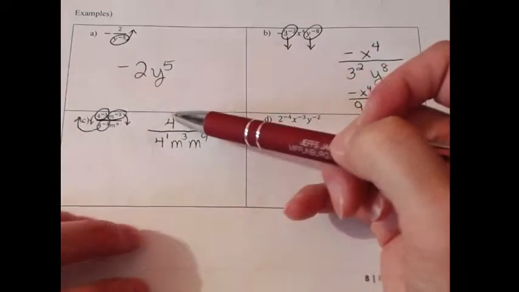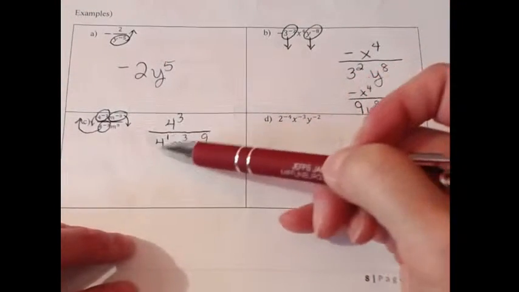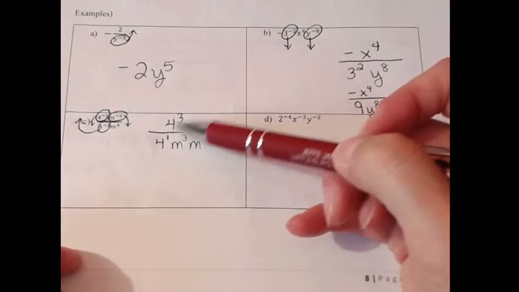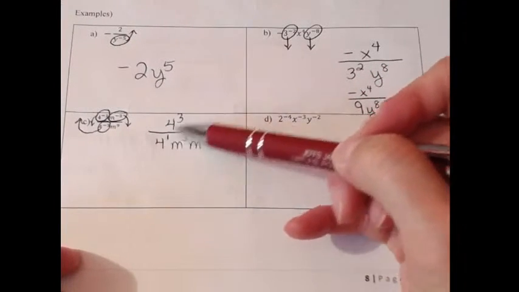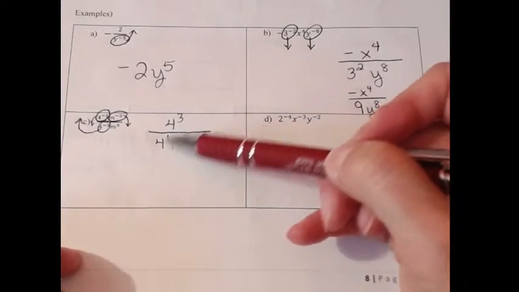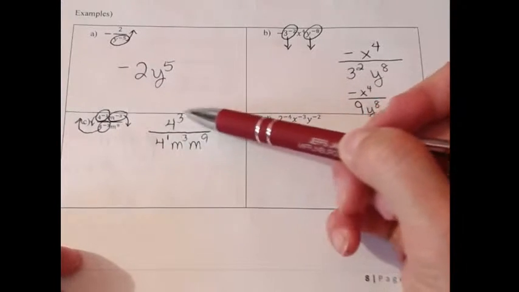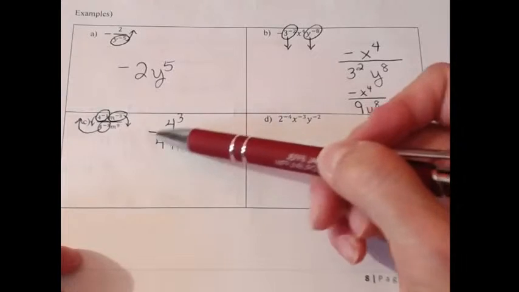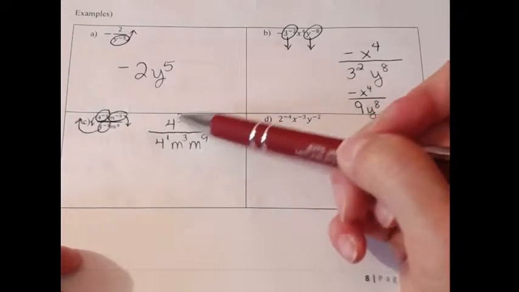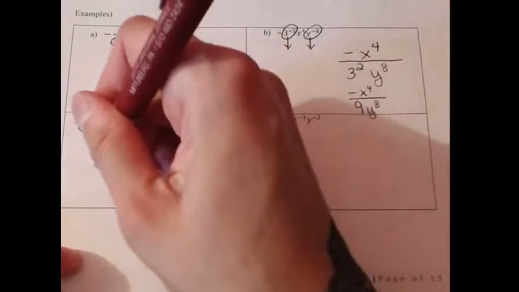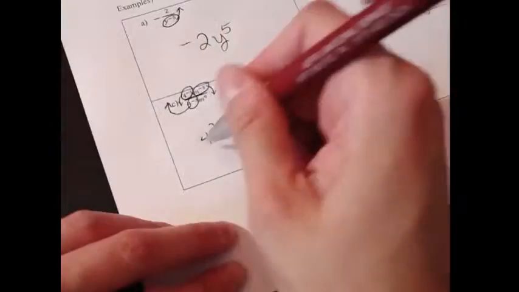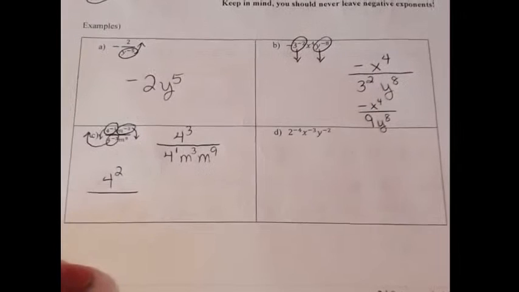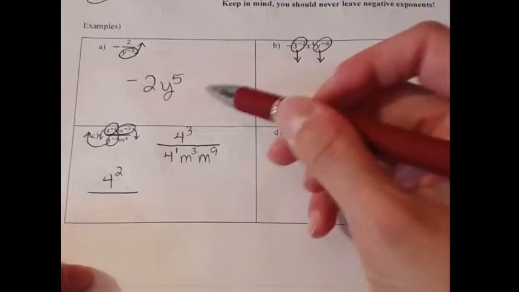So notice here I have a 4 to the third over 4 to the first power. Well, what that means is I'm going to actually apply the quotient rule. The quotient rule states you keep the base, subtract the powers. So if I have 3 factors of 4 and 1 factor of 4 in the denominator, when I subtract, I'm going to be left with 2 factors of 4 in the numerator because it's heavier up top, right? So that takes care of these.